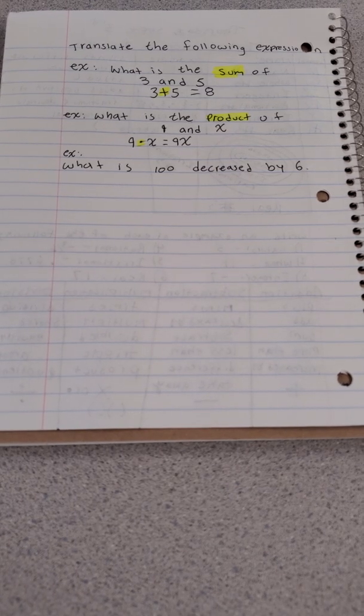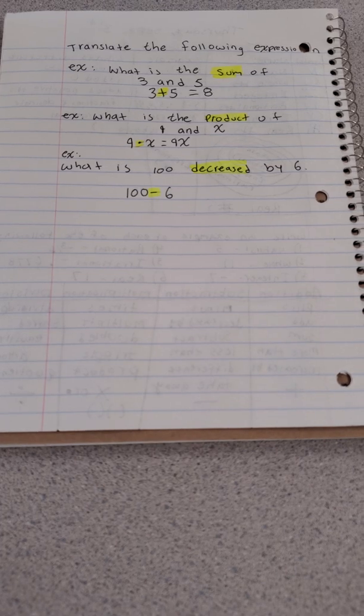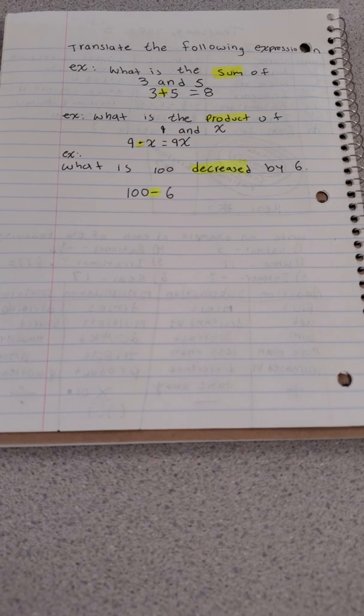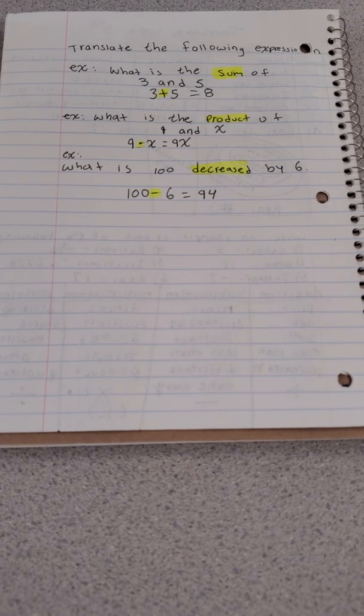And our last example asks us, what is 100 decreased by 6? And we know that decrease means subtraction or minus, so we're going to go ahead and write this in order, 100 minus 6, because we know we're taking away 6 from 100, not 100 from 6. So whatever comes first in the sentence comes first in the algebraic expression, and we can get our final answer of 94. And that's the end of this video.